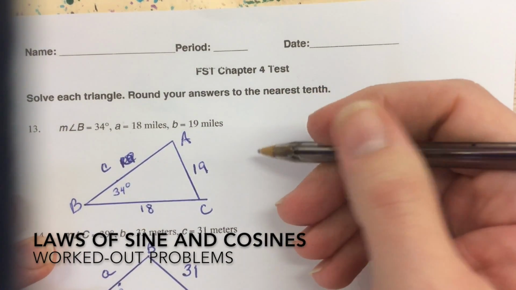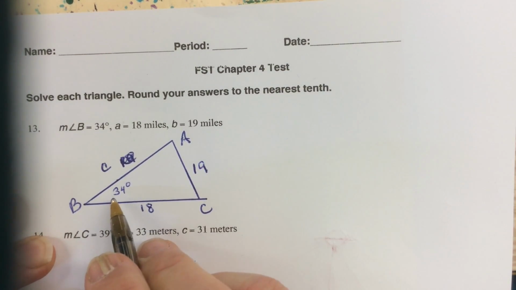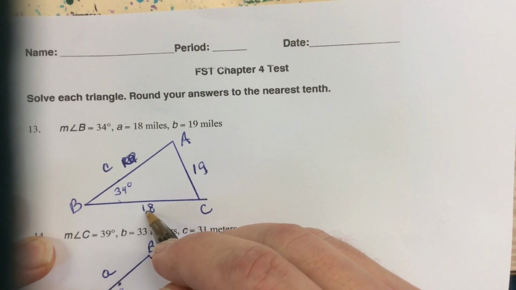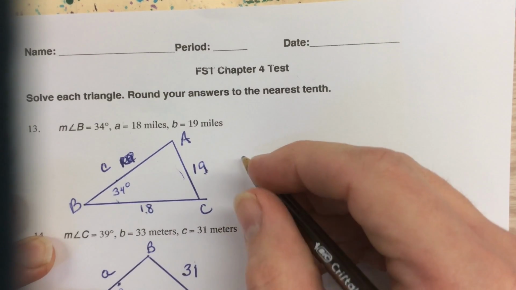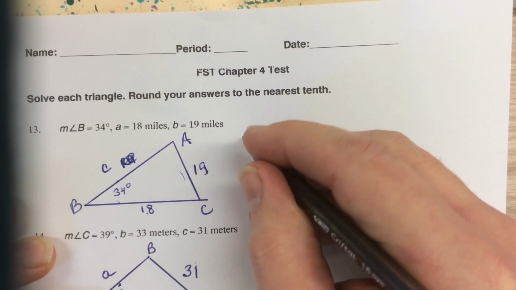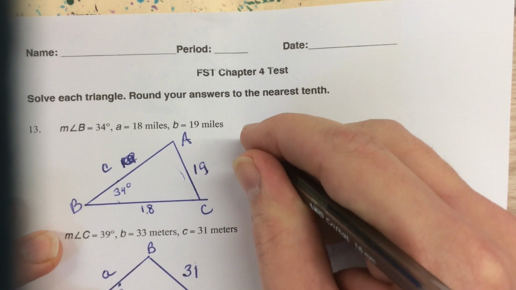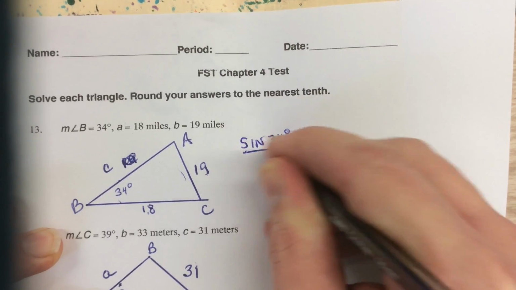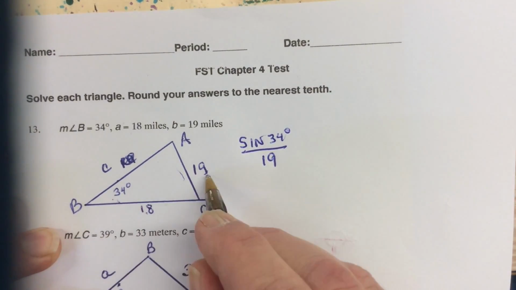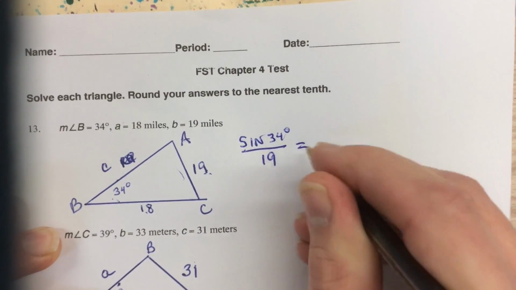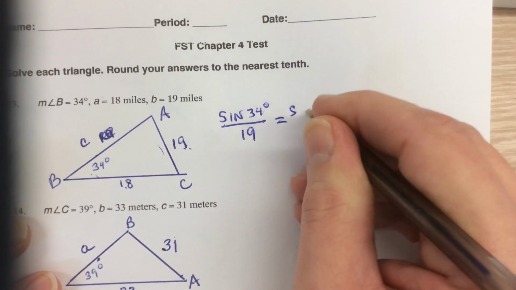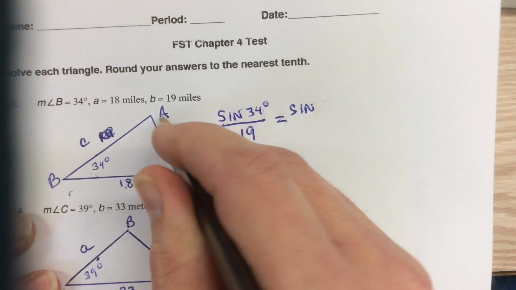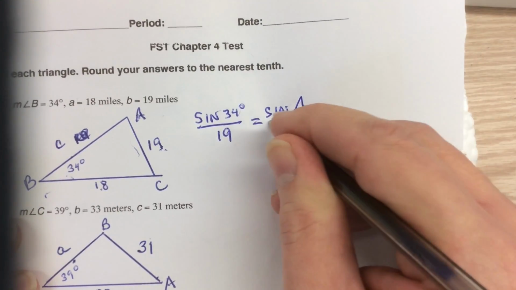In order to solve this one, we have an angle measurement and the side opposite, and then we have another side. So that means we can use the law of sines, which says that the sine of 34 degrees over 19, the sine of this over this, will equal the sine of angle A over 18.